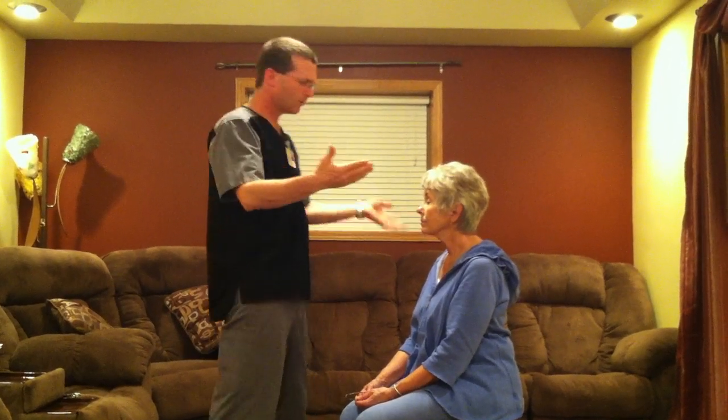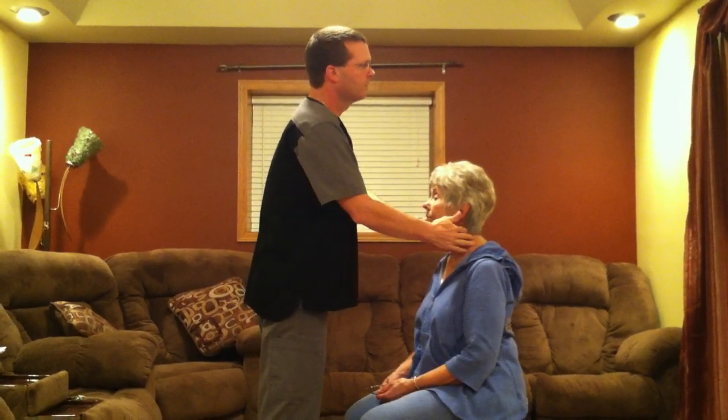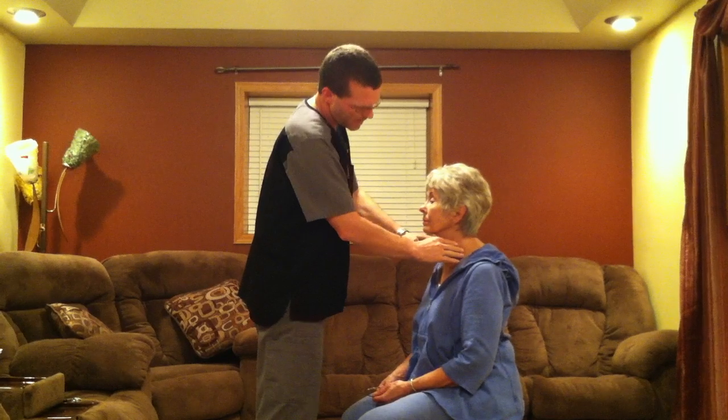Moving on to the neck assessment. We again would inspect the neck on both sides, checking for redness, noting any carotid pulsations that might be visualized, or any other masses. Palpation, palpating for any tenderness or masses.